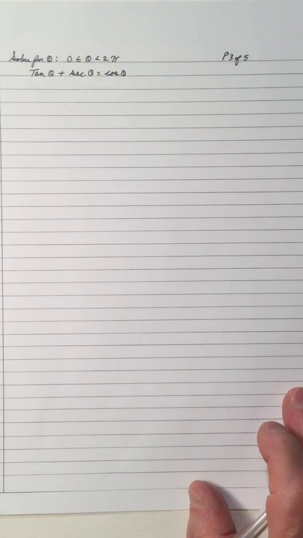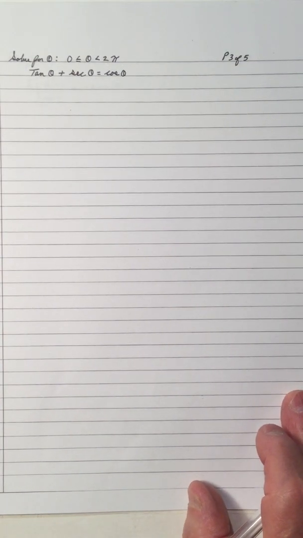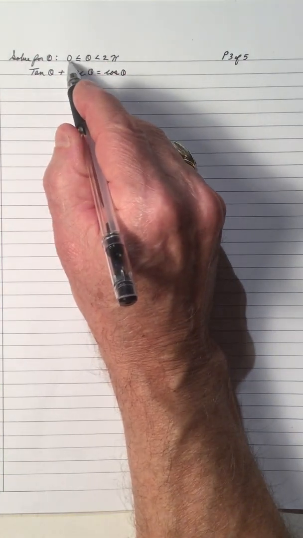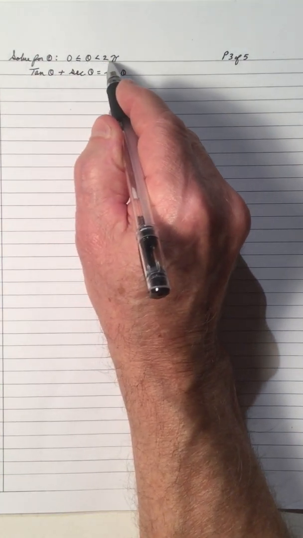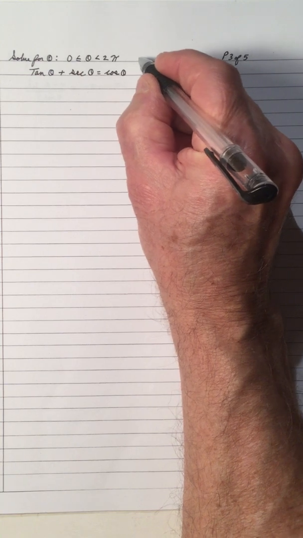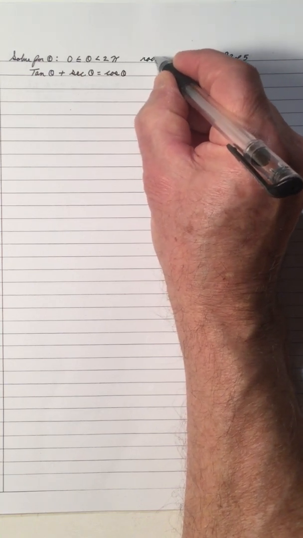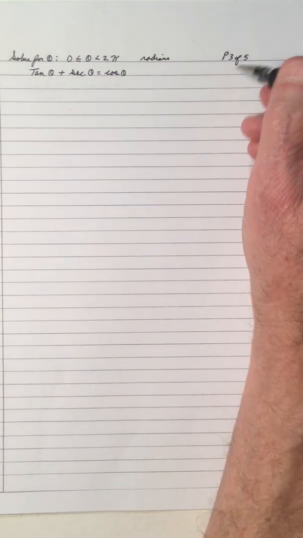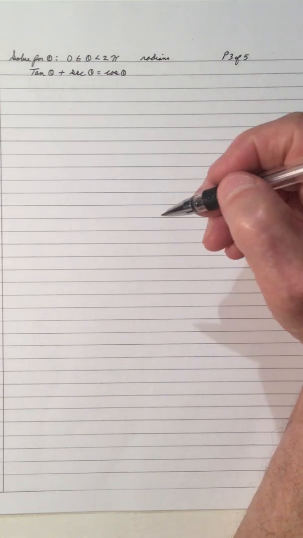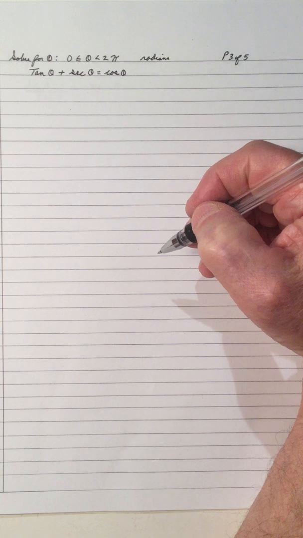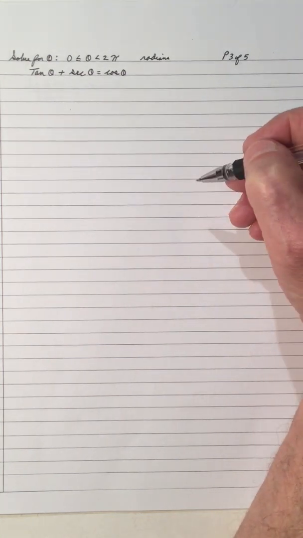Now we have another one to solve. Solve for theta, but this time 0 is less than or equal to theta, less than 2 pi. So we have to look at radians, so the answer has to be in terms of radians. What I do is work out the answers in terms of degrees, and then when I'm finished, I change my degrees to radians. That's the best way I find to do it.